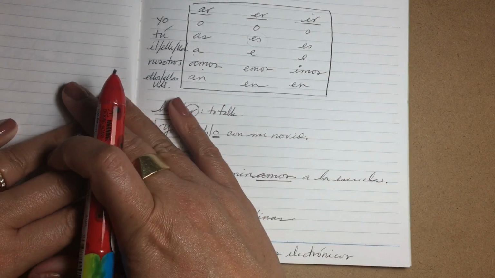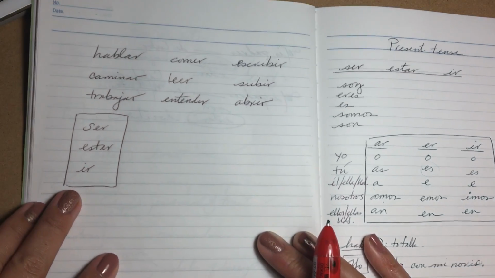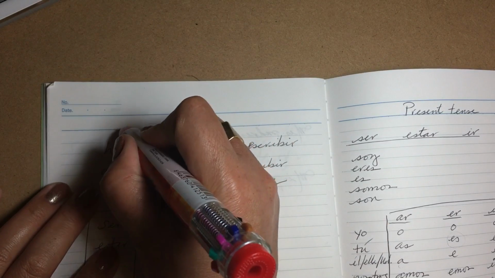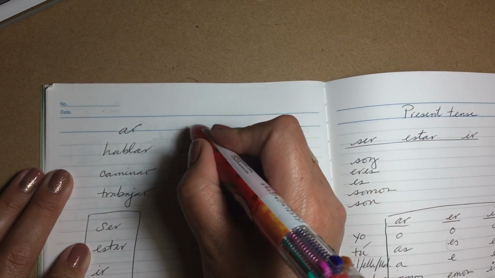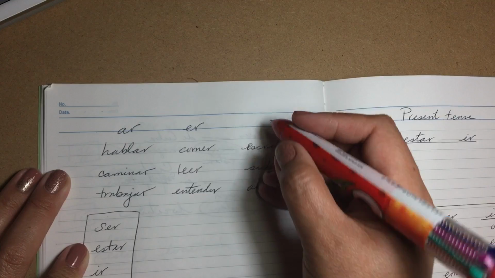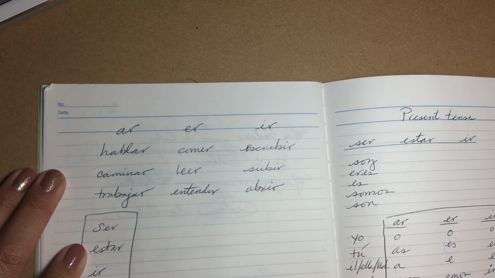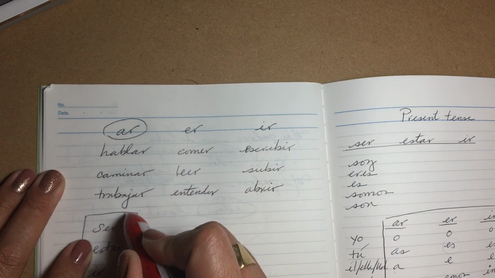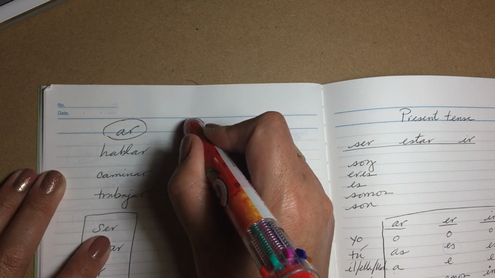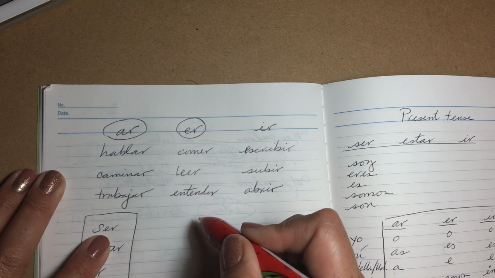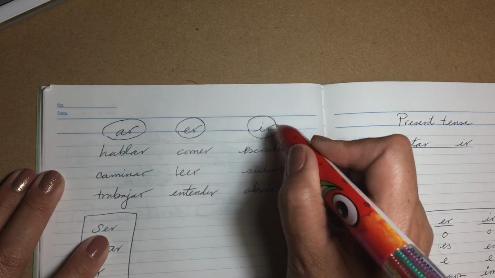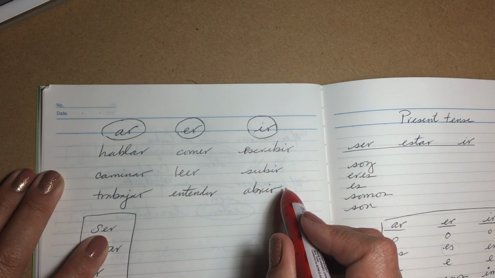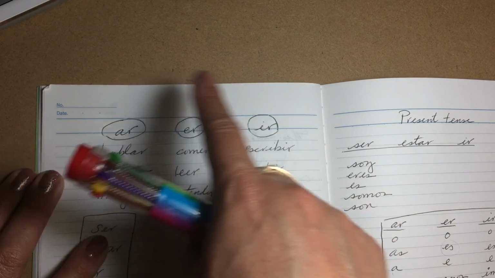Okay, so over here, I have a bunch of verbs for you. These are AR verbs. These are ER verbs. These are IR verbs. Okay? You can only use o, as, a, amos, an for these. You can only use o, es, e, emos, en for these. You can only use o, es, e, imos, en for these. Okay? Let's pick one at random.